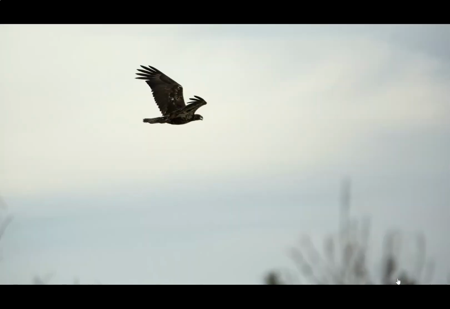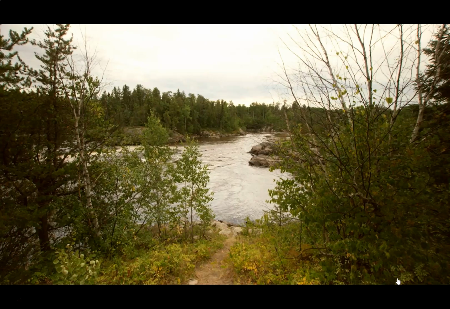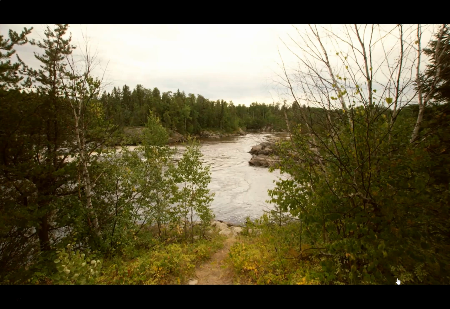I wanted them to know that and feel that, to walk gently and softly on this land so that they will be able to pass that on to their children.